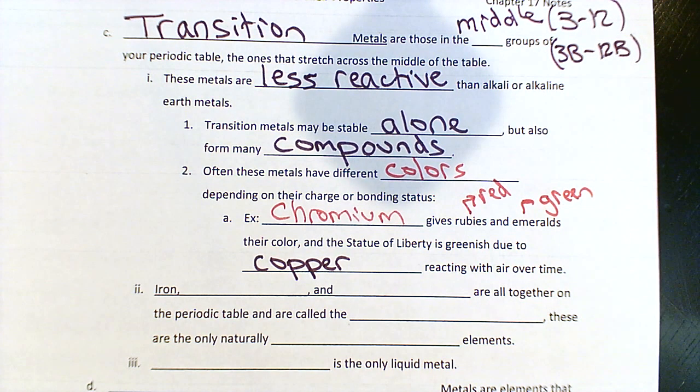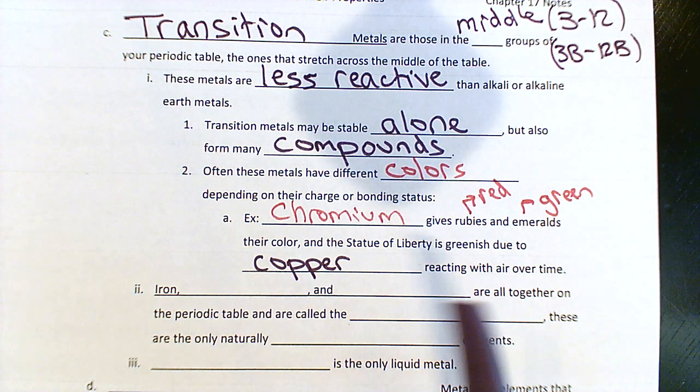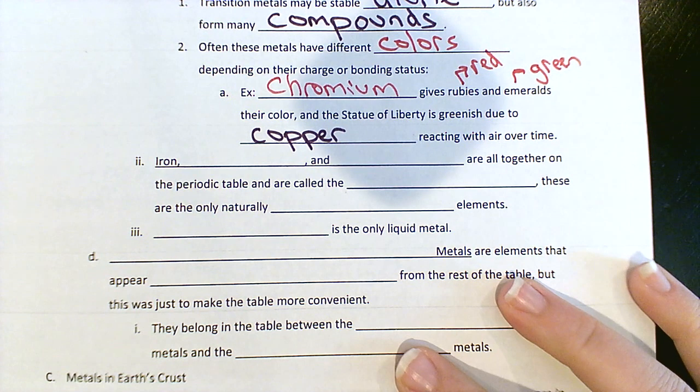If you look up a picture of it, it does not look copper colored. It looks kind of like a seafoam green, because the copper reacted with the oxygen and the water and became copper oxide, which is a different color. So again, those transition metals tend to have different colors depending on who they're bonded with.